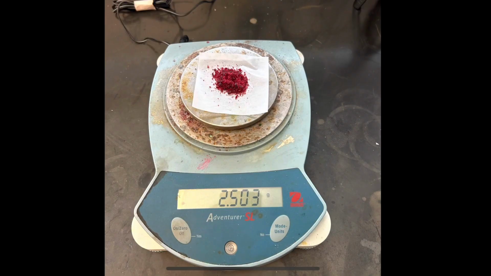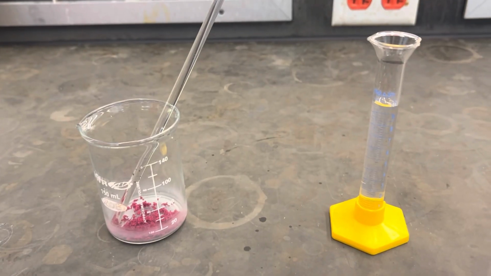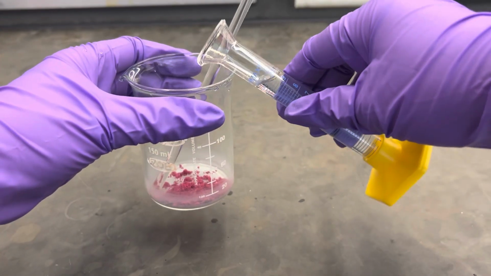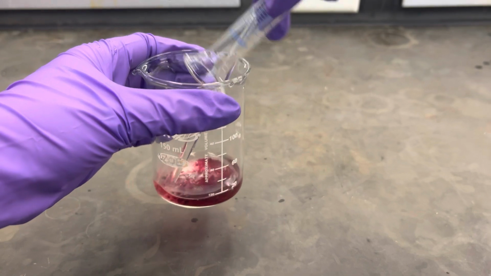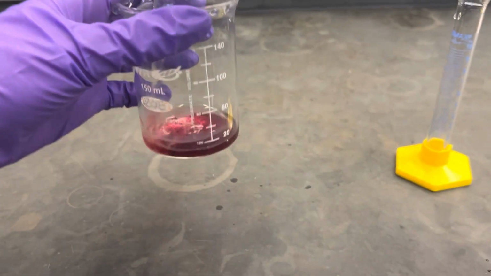Weigh 2.5 grams of the cobalt-2 chloride substance and record the precise mass on your datasheet. Then transfer to a 150 milliliter beaker to be dissolved in 10 milliliters of water.